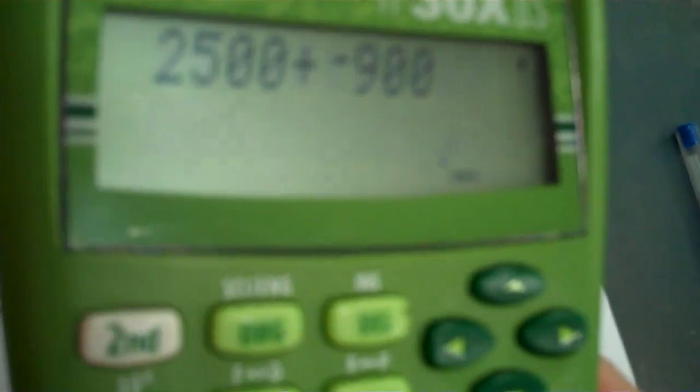2,500 plus negative 90, that's going to be, or excuse me, I'm wrong. It's not negative 90, it's negative 900. That's my fault. So 2,500 plus negative 900, and that's going to be 1,600. That's your B. Then 22,500. Now that's my C, but I don't really use C as a variable.